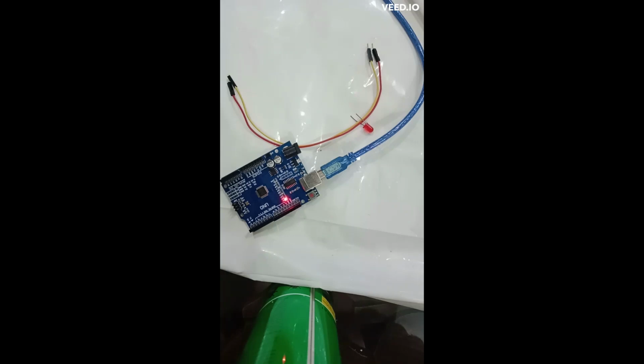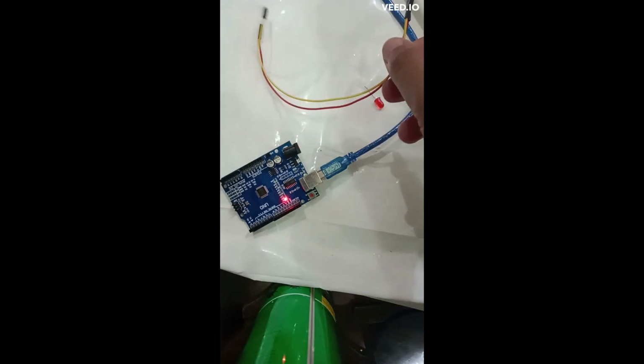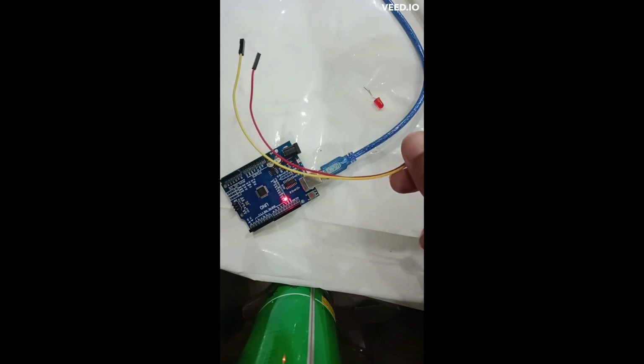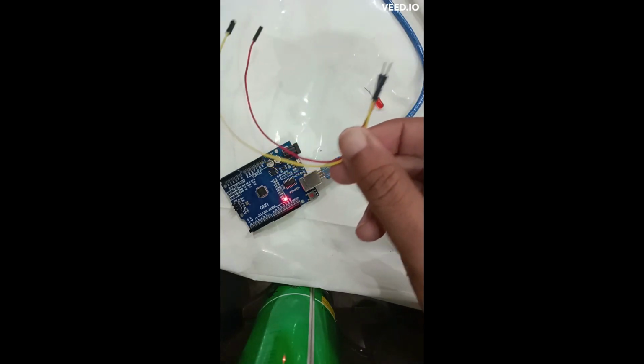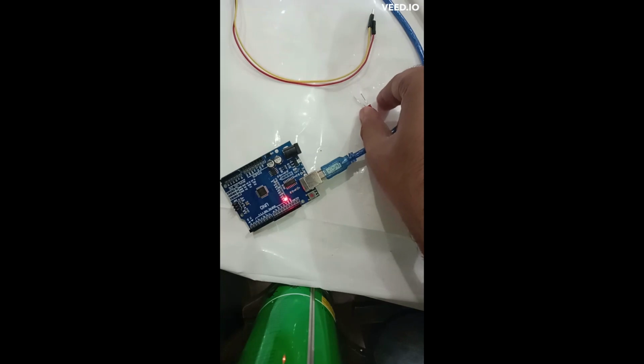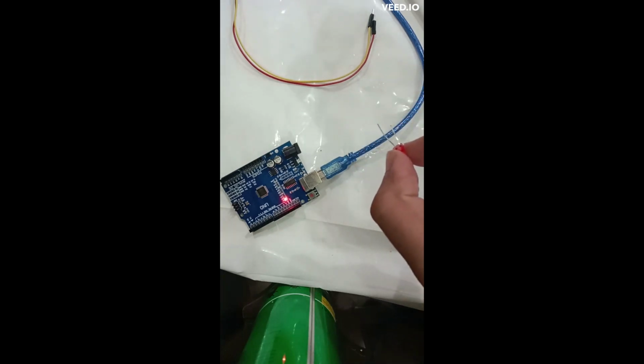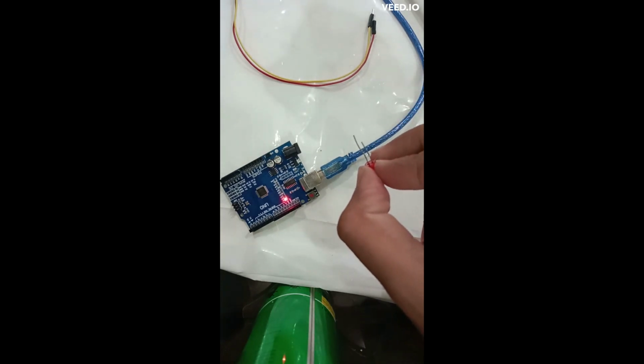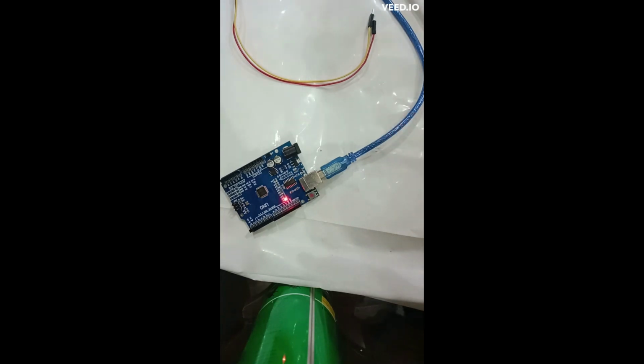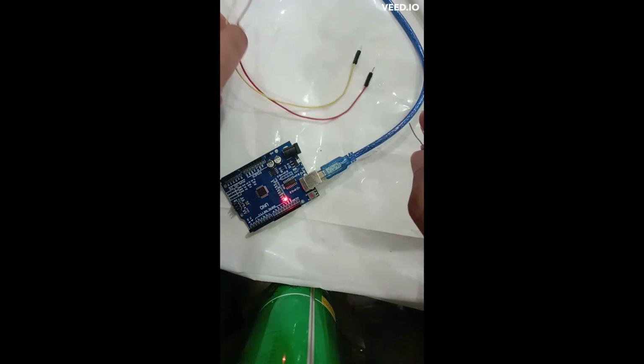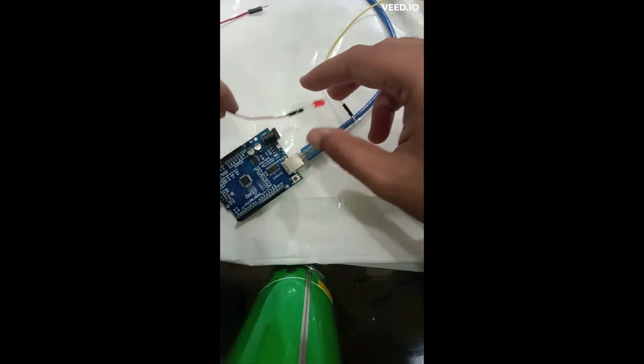So for this project, all you need is as usual an Arduino Uno, and we need two jumper wires. These are male to female jumper wires and an LED. Now I make the connections for this project. So let's make the connections.